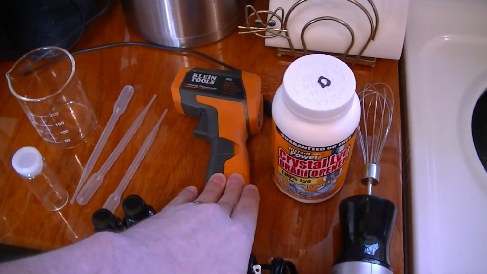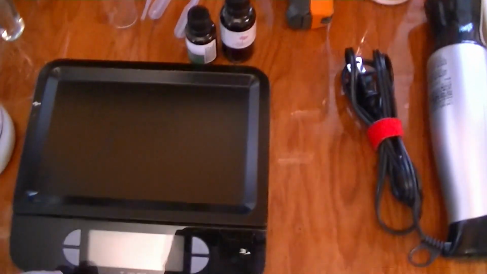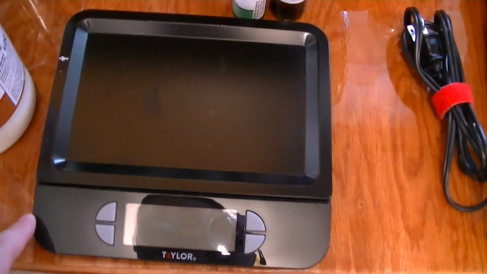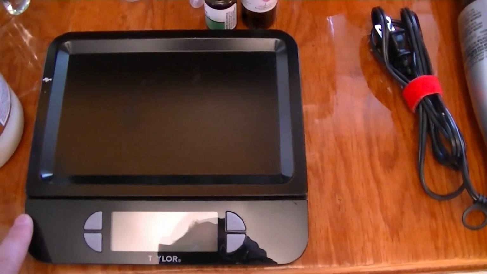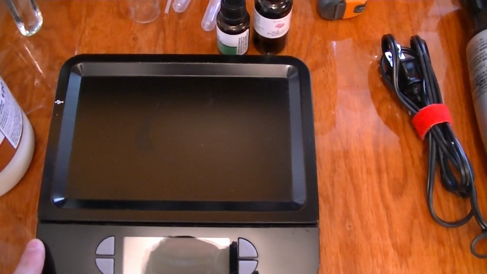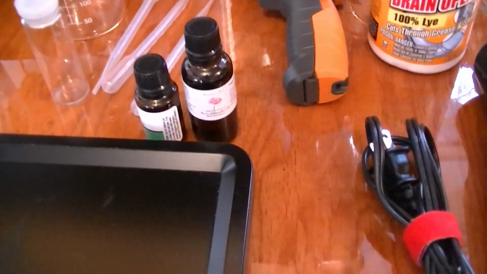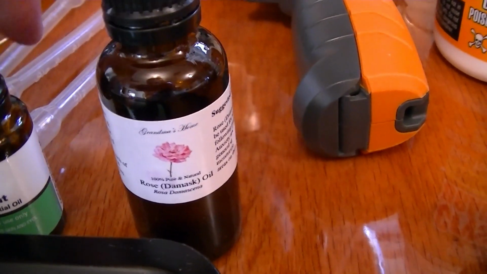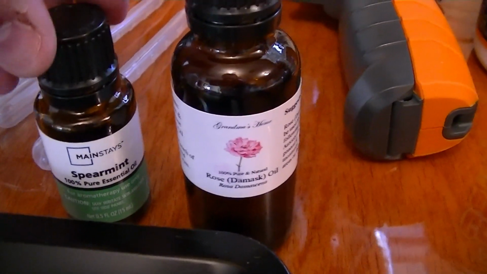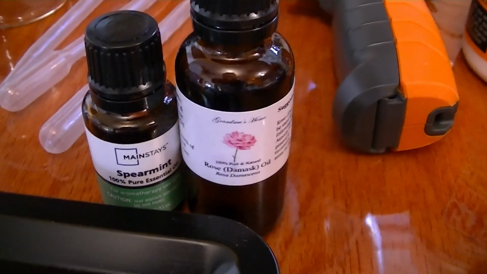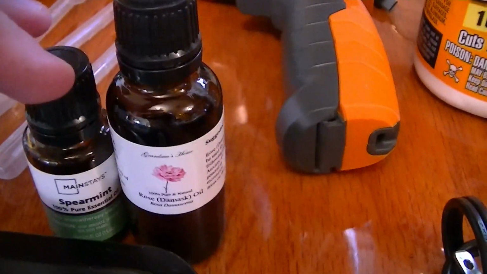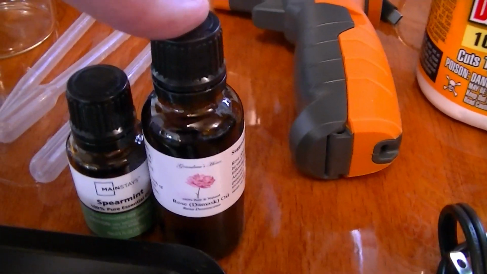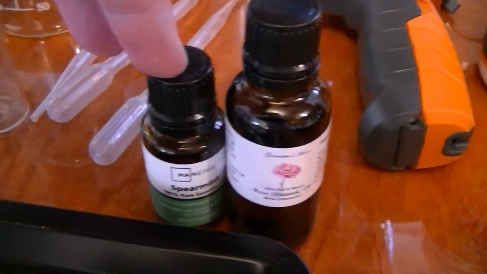A temperature gauge. A Taylor scale that's good for ounces and grams, down to the half gram. You're going to need damask oil or any type of essential oil that you want. I use these. I have good results. The damask came from eBay, rose oil, and the spearmint came from Walmart.